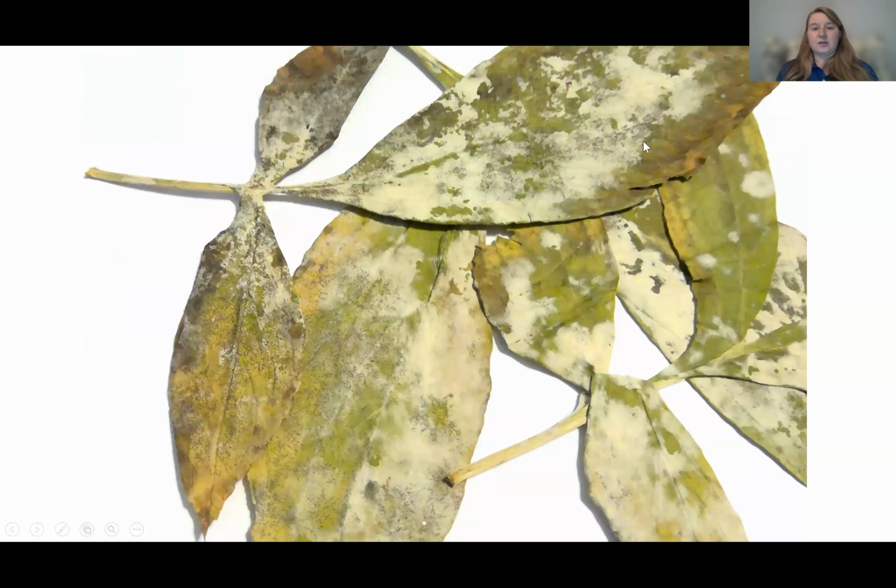So here we're starting to see some different, kind of more characteristic white powdery growth that is, again, that characteristic symptom and sign of this particular pathogen. So powdery mildew likes to overwinter in plant debris. It likes to be on soil surfaces. So all of these leaves that would fall off the plant are going to continue to hold on to that pathogen. So it's really important to clean those up at the end of the season.